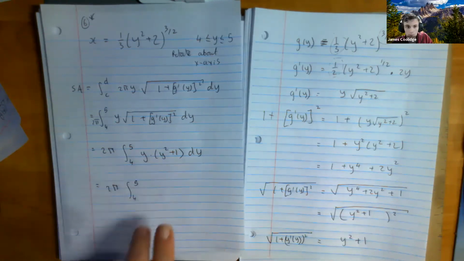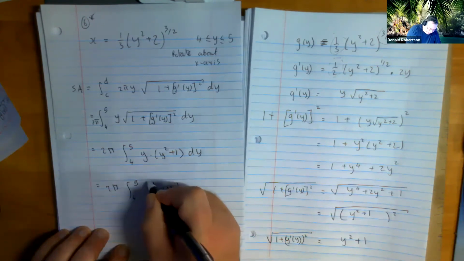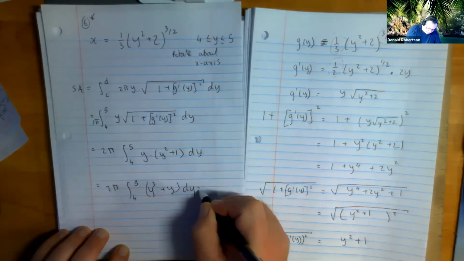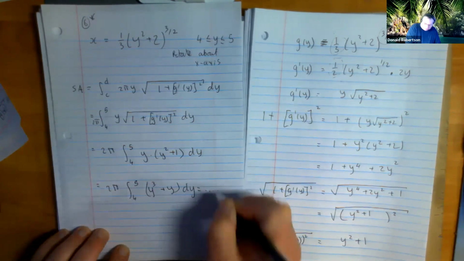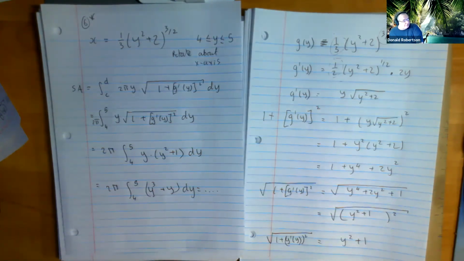Multiply it out. Yep. And that gets me y cubed plus y dy. And at this point, I'm going to do a dot, dot, dot. Would you agree this is just a power rule with some ugly fractions and some yucky number at the end with a pi? Right?